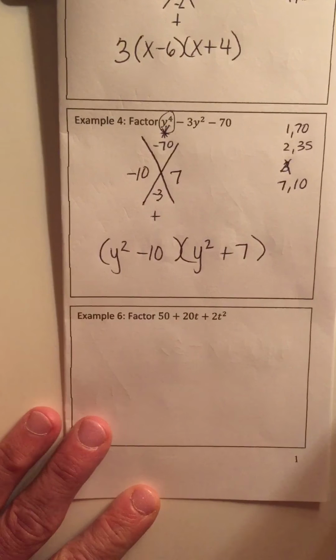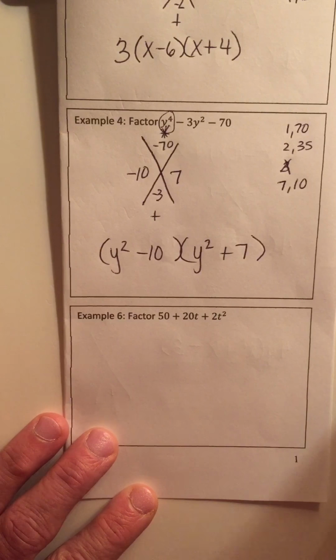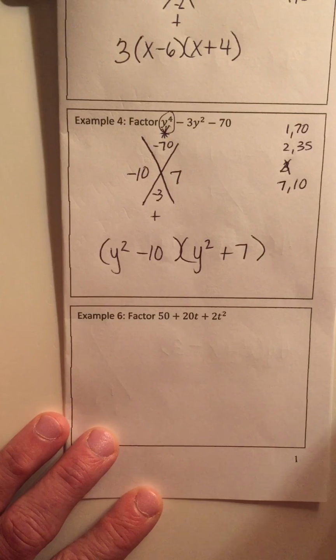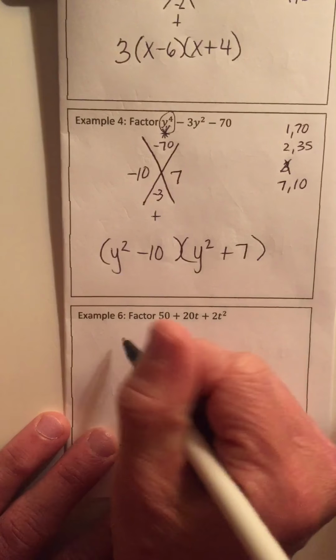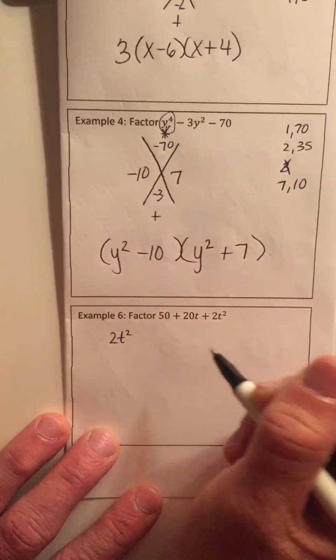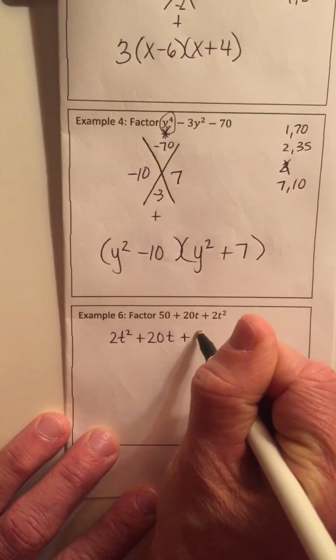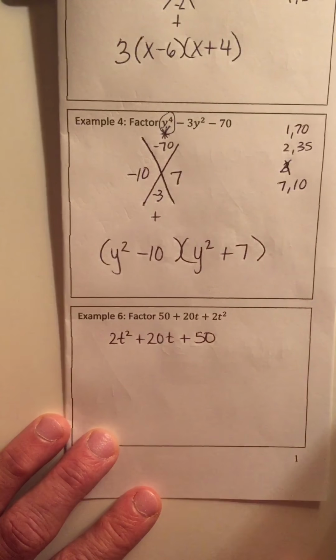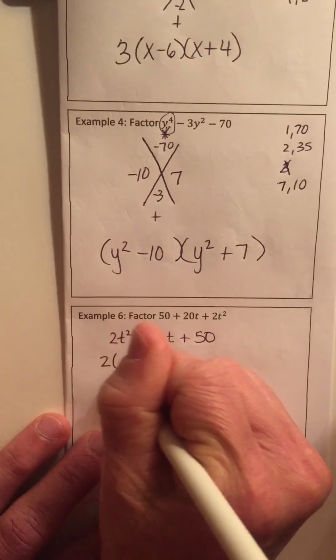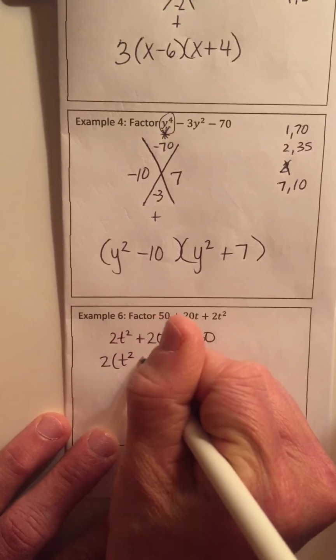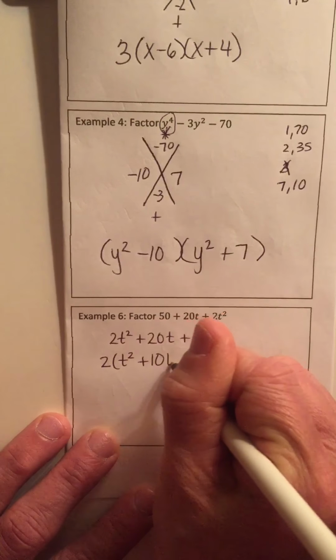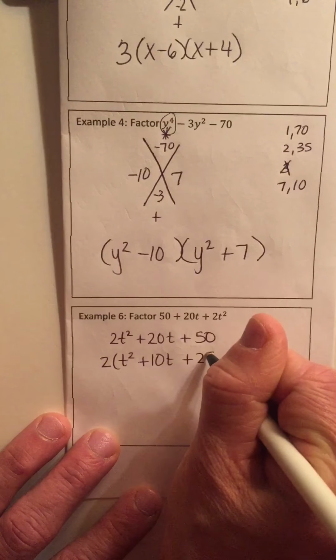Example 6, factor 50 plus 20t plus 2t squared. First, rewrite it with the t squared term first. 2t squared plus 20t plus 50. The greatest common factor of those numbers is a 2, so it's 2 times t squared plus 10t plus 25.